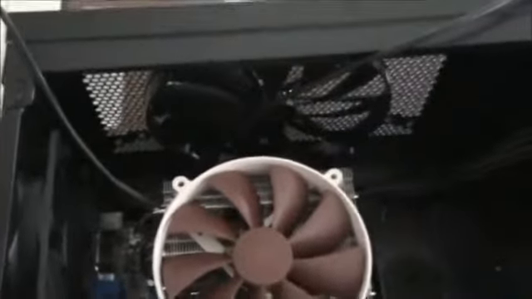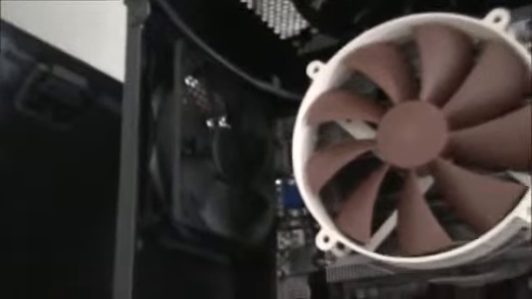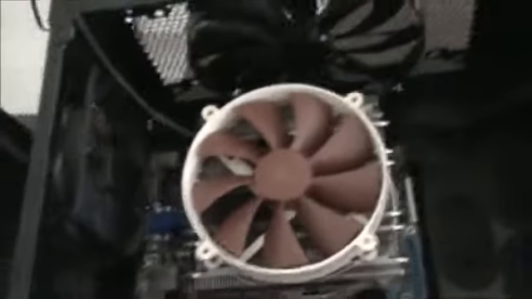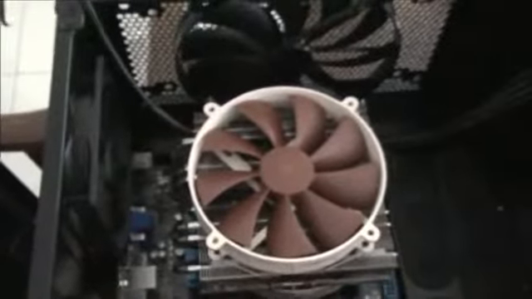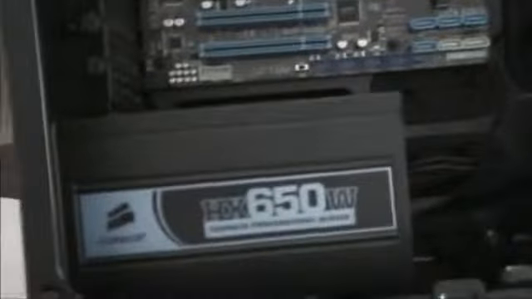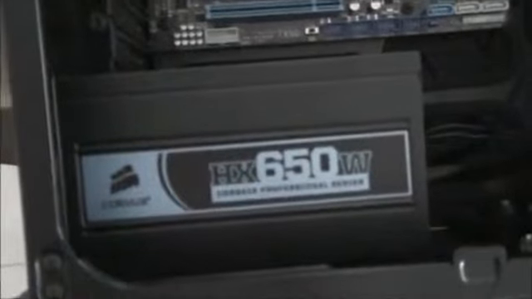It's also got the 200mm fan up above it and the 120mm fan on the back, and they're both sucking the hot air away from the cooler. And then there's a big 200mm fan in the front as well, bringing cold air into the case. And the power supply is isolated, so it's just bringing air in from the bottom and blowing it straight out the back.